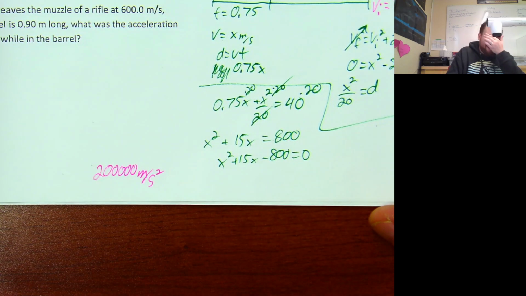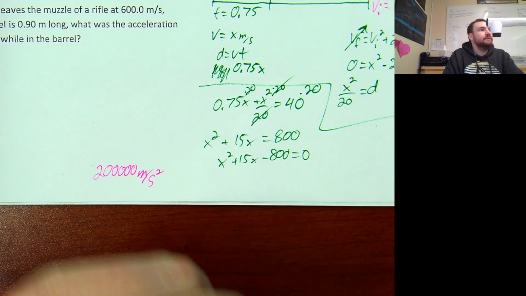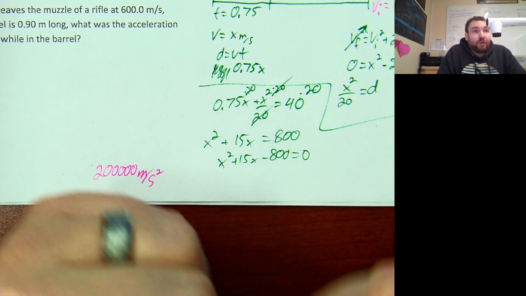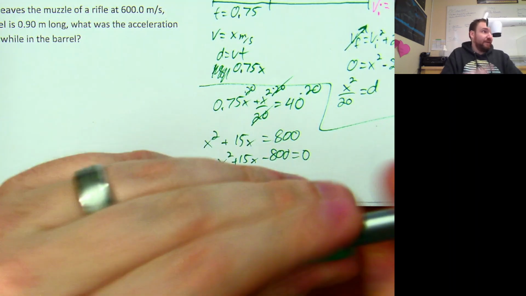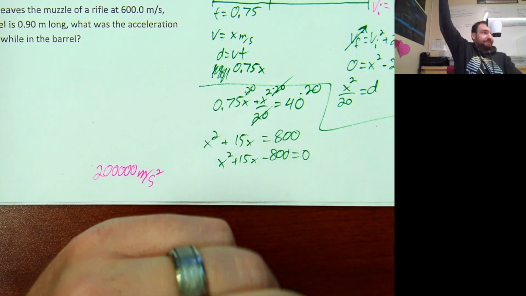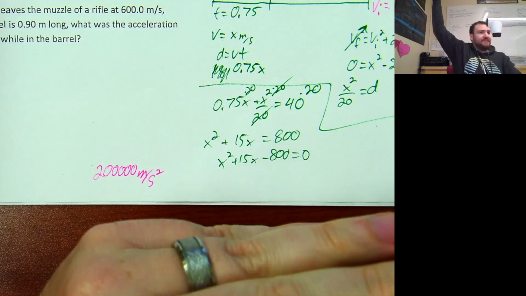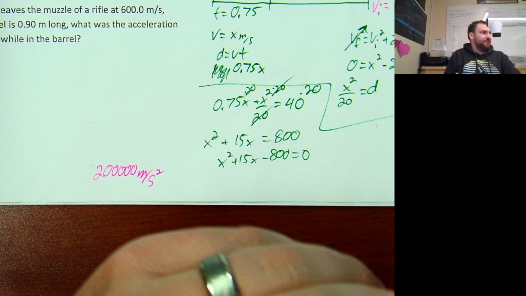That thing is not going to solve nicely. So you're going to want to use the quadratic formula for that. Hands up if you know what the quadratic formula is. Hands up if you've seen it. Quadratic formula. We do it in grade 10, yes? Is it first introduced in grade 10?